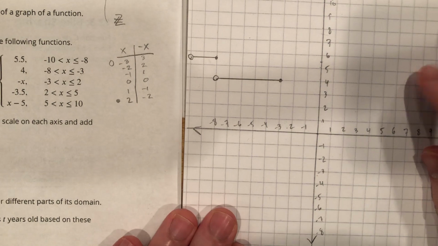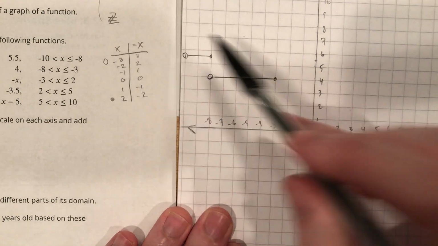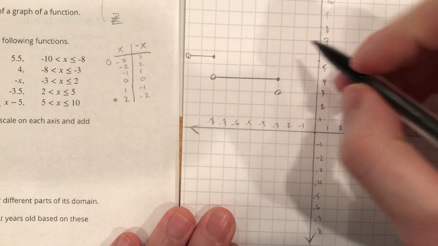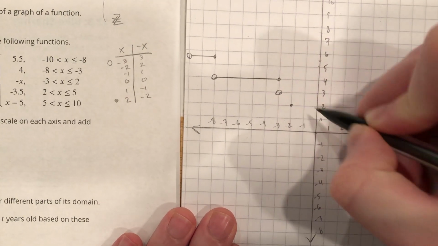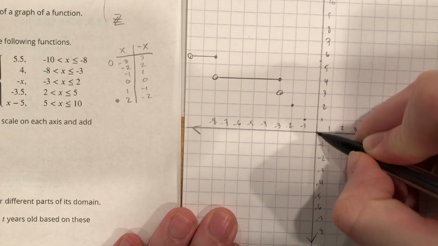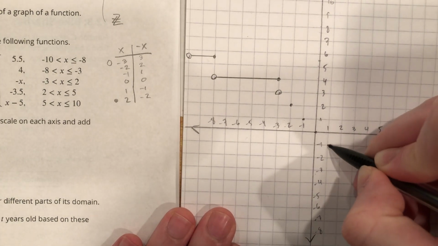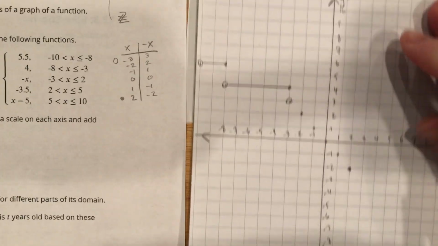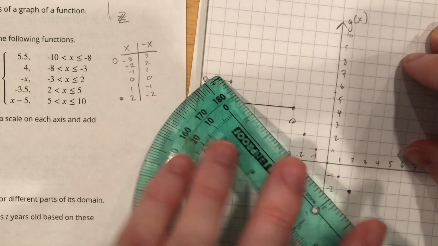Now I'm just going to plot those points. -3, 3. That's going to be an open circle. Then -2, 2. -1, 1. 0, 0. 1, -1, 2, -2, and that's a closed circle there. I'm going to connect those dots.